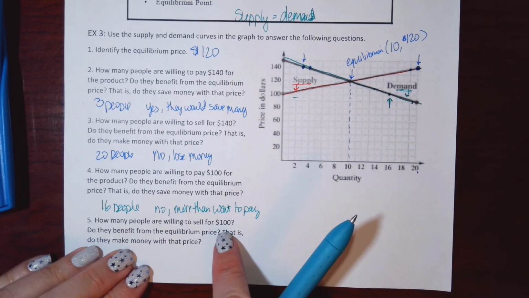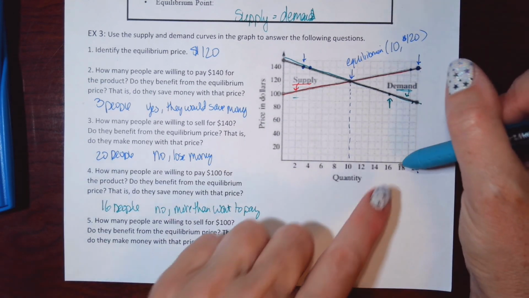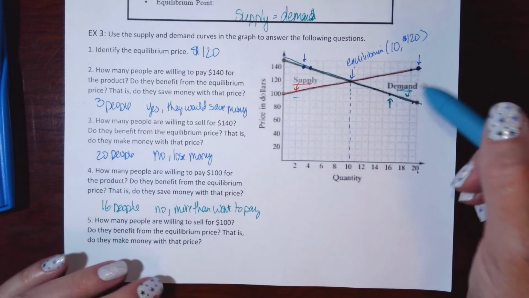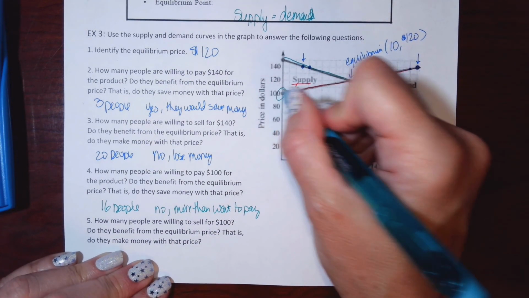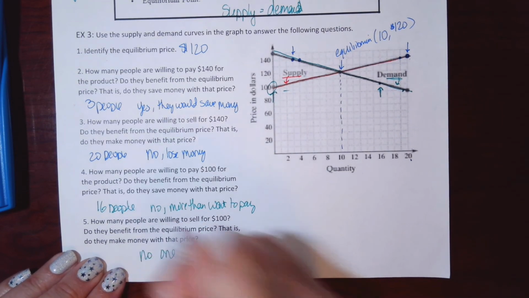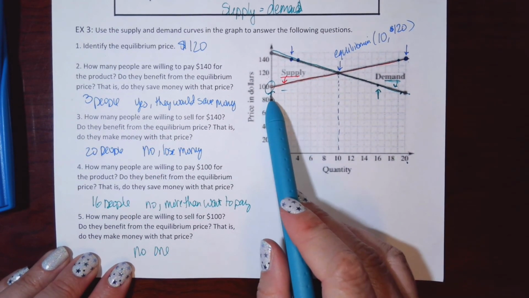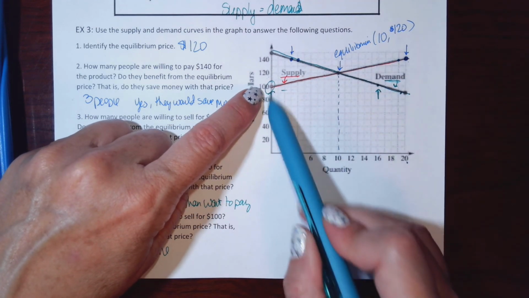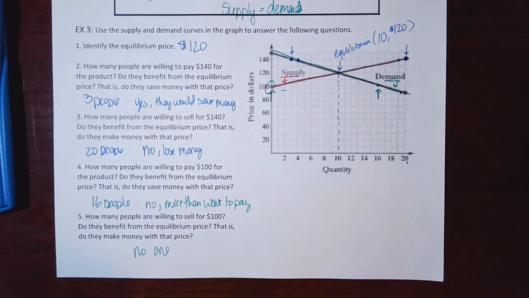How many people are willing to sell for $100? Well, 16 people want to buy. How many people are willing to supply at $100? Well, that's over here, nobody. No one is willing to sell at $100. So you've got a big demand for the item at $100, but no one's willing to sell it at that price. All right, excellent.